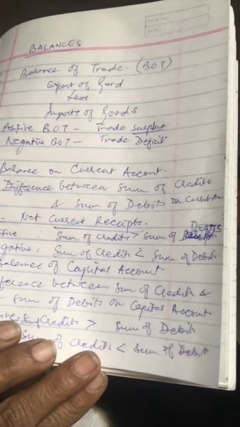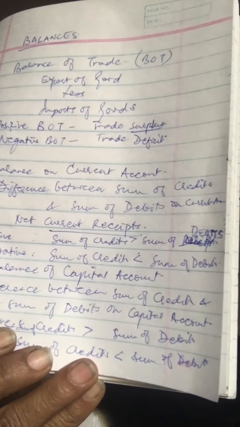This is what we are going to do in the next class. I'm going to tell you what a deficit is generally, and also that the balance of payments always balances.